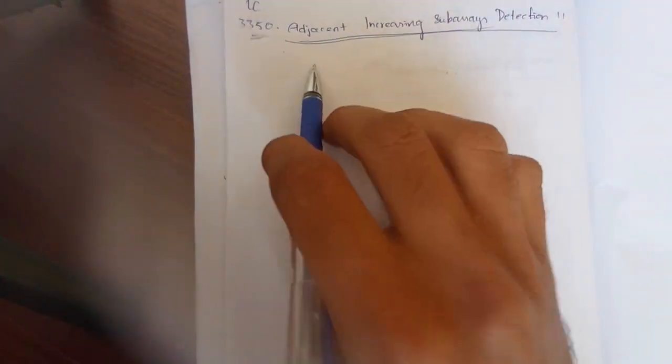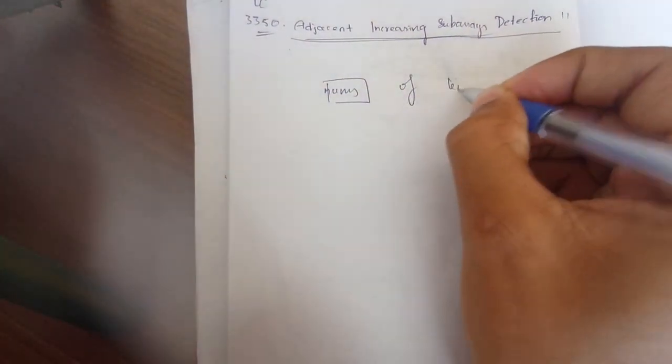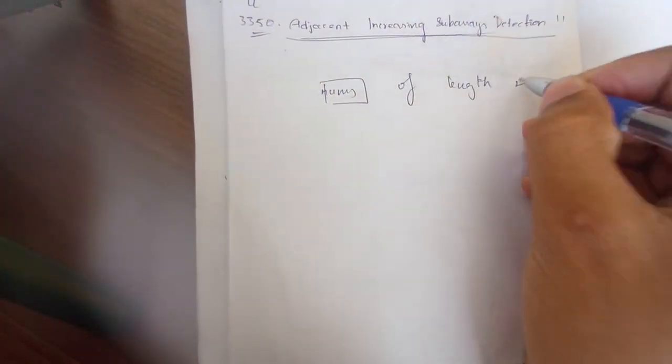So the problem states that we are given an array of integers nums of length n.